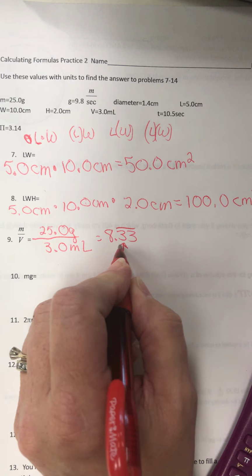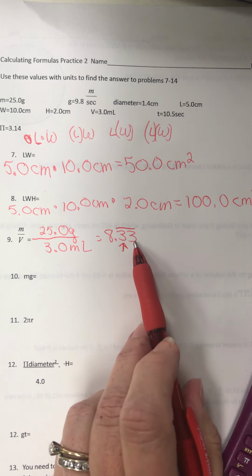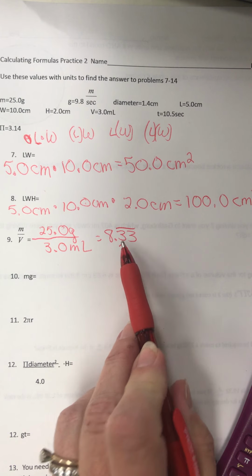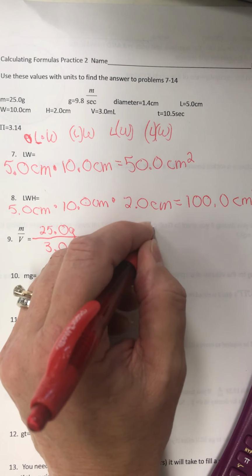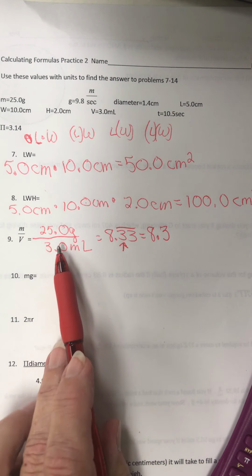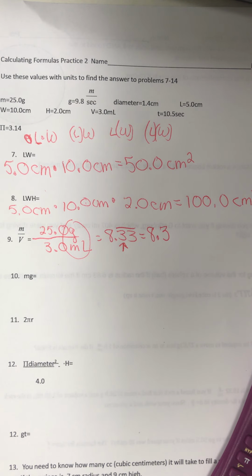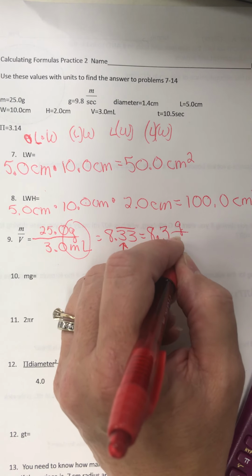So the first decimal place is this 3 right here. So we need to round to that 3. The 3 to the right makes that 3 stay the same. So our final answer is 8.3. Our units, if you write it like a fraction, the units are given to you. So it's grams over milliliters.